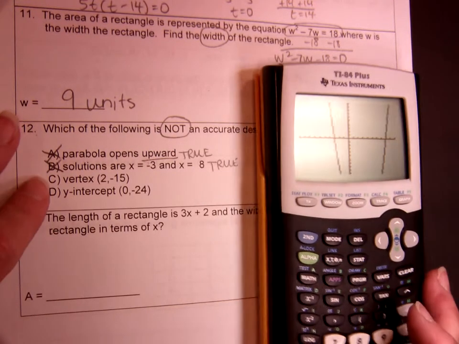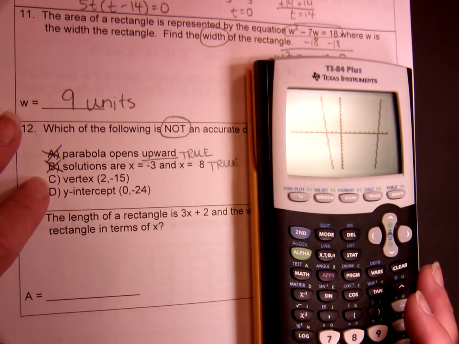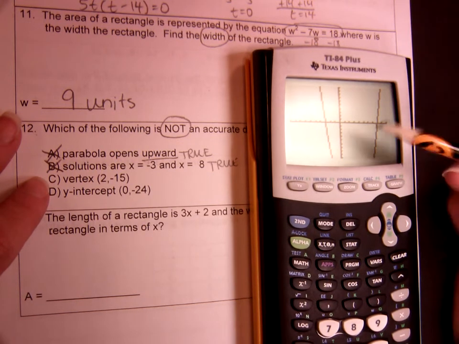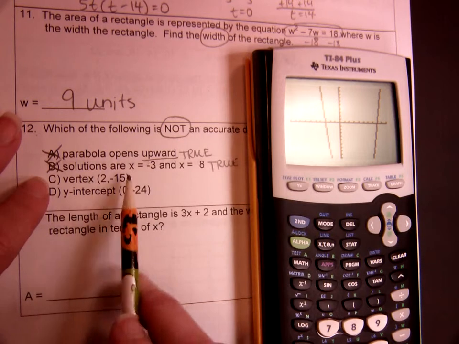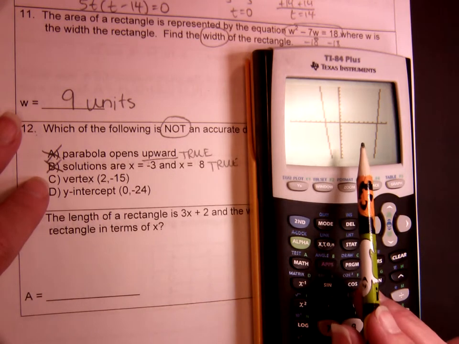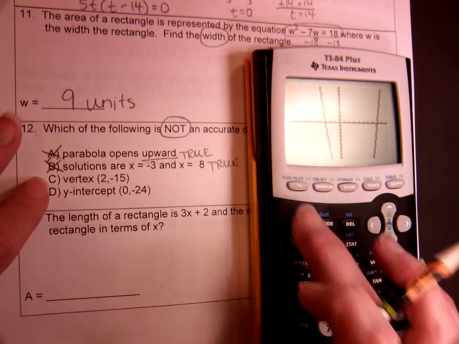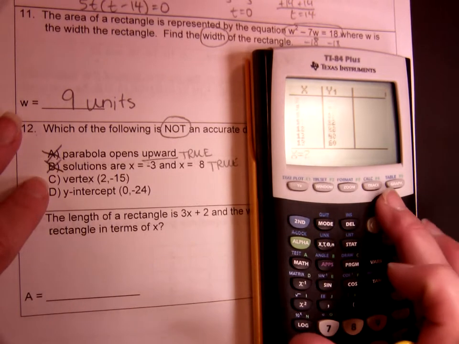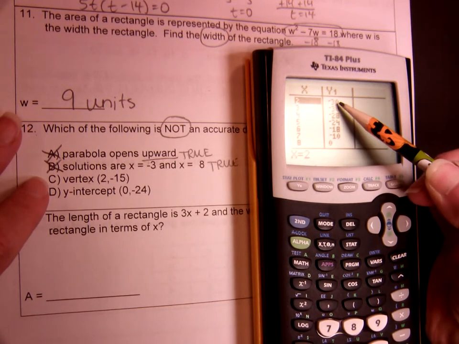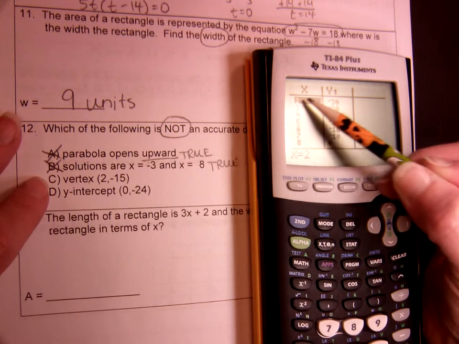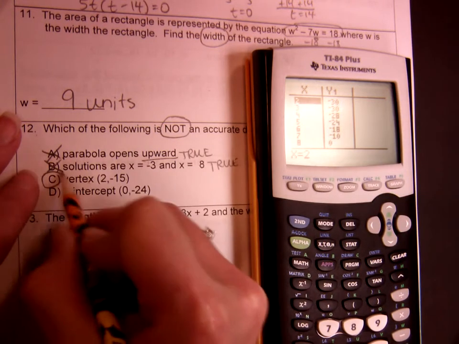The next one is talking about the vertex. The vertex, remember, is the highest or lowest point on the parabola. And so we're looking for the vertex to be a 2, -15, but I can't see it on the graph. So the next best place to look would be the table. And so I'm looking for the 2. If 2, -15 was there, we would have to make sure that it was the lowest point in our graph, and it's not. It's not even there. 2, -15 is not there, so this one is not the answer.